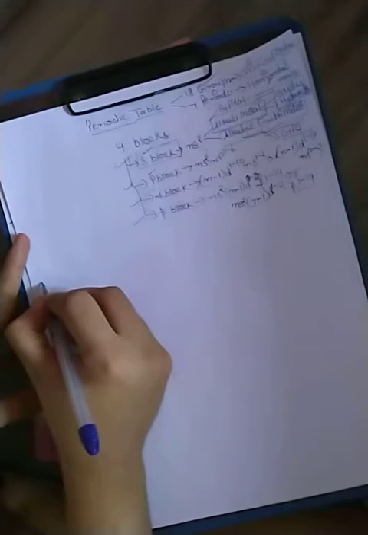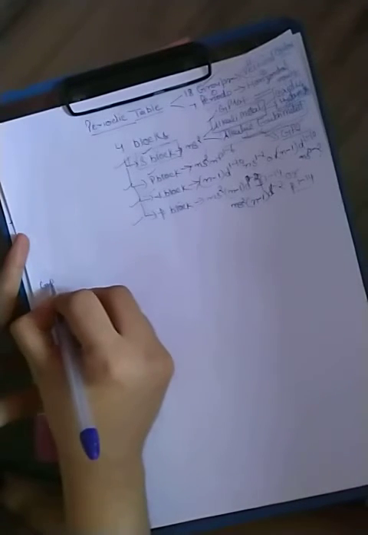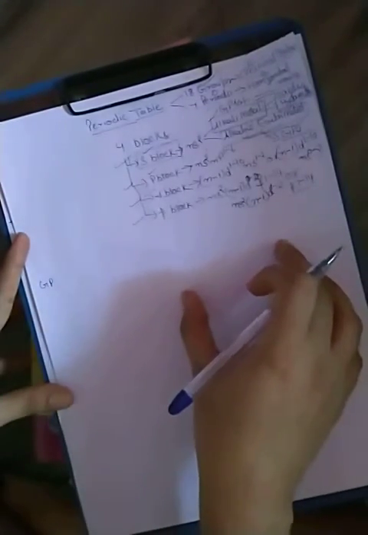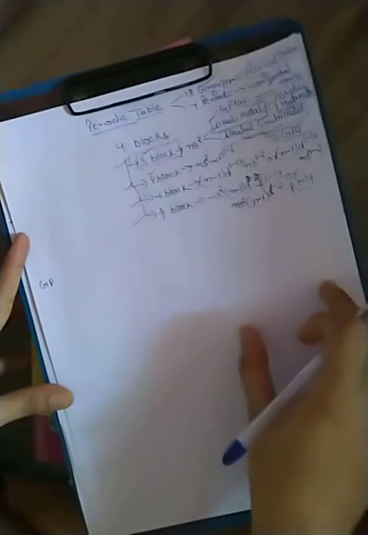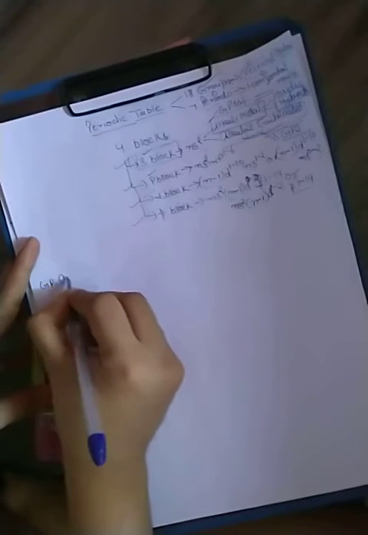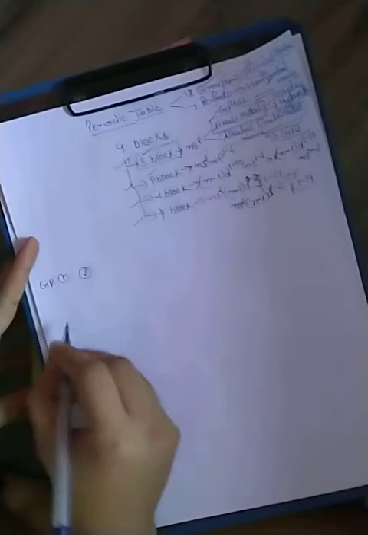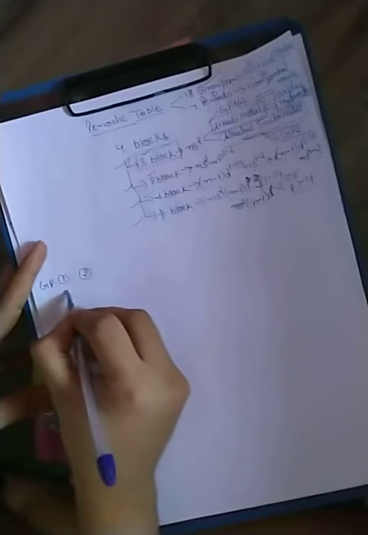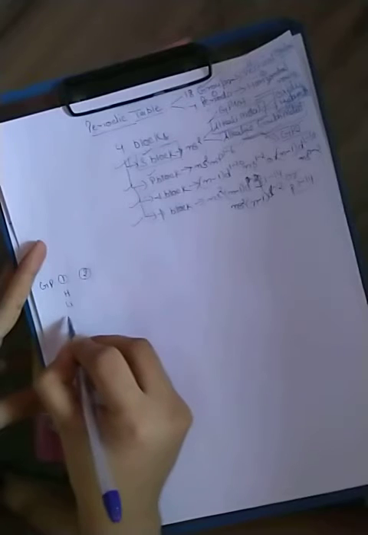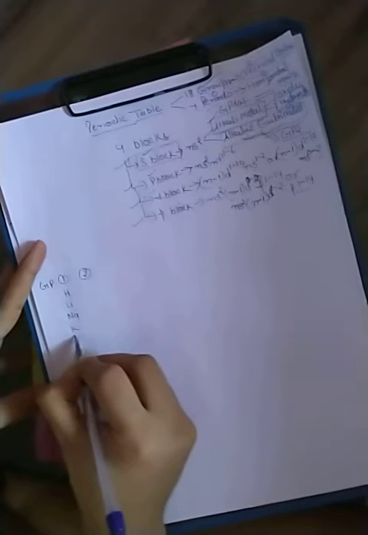Now, vertical columns are known as groups, and horizontal rows are known as periods. Group first and group second. Group first consists of hydrogen, lithium, sodium, potassium, rubidium, cesium, francium.